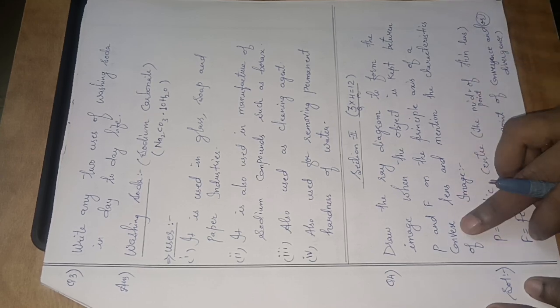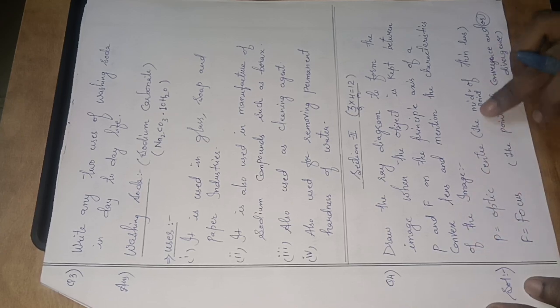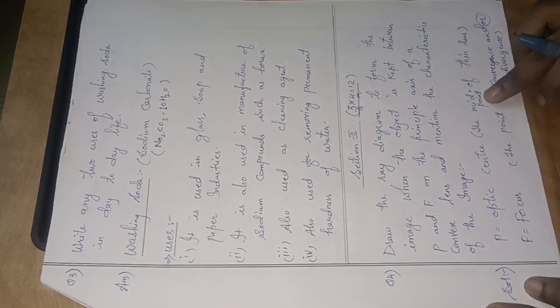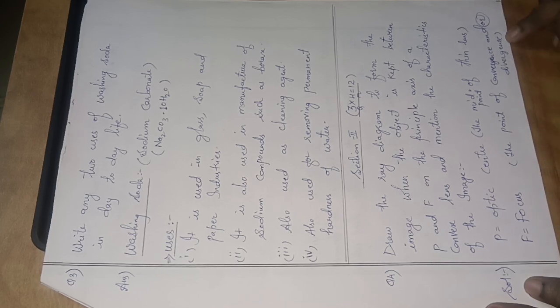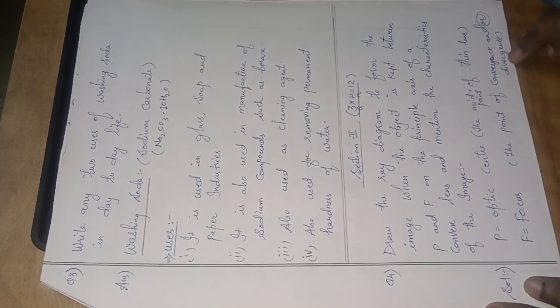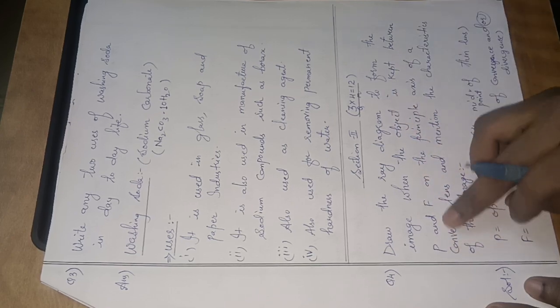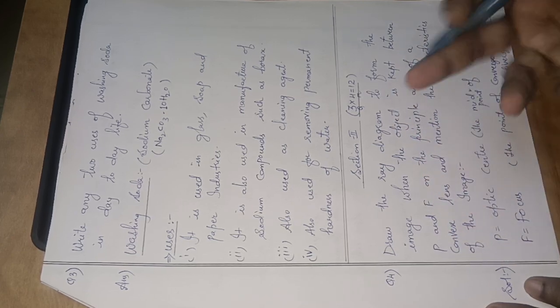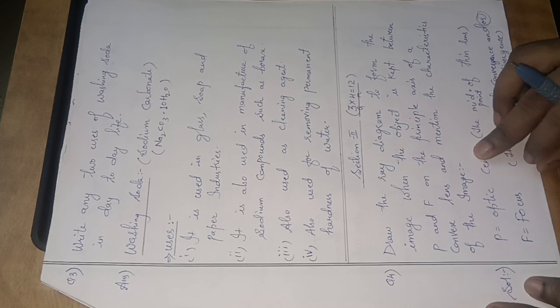Which lens are we using here? Convex lens. And F is the focus, the point of convergence or divergence. When you keep the object between P and F, how will the image look, what is the size of the image, what are the characteristics of the image, you have to mention.